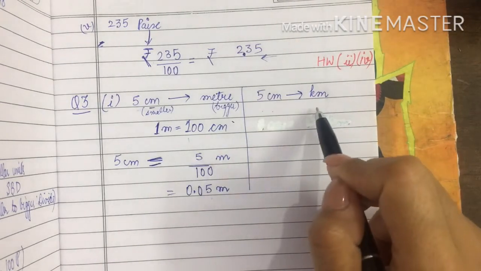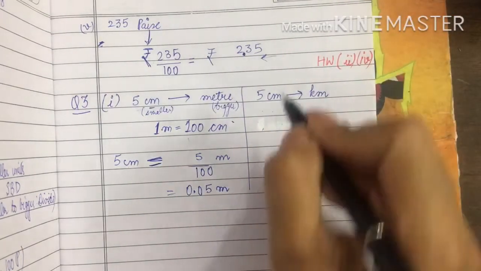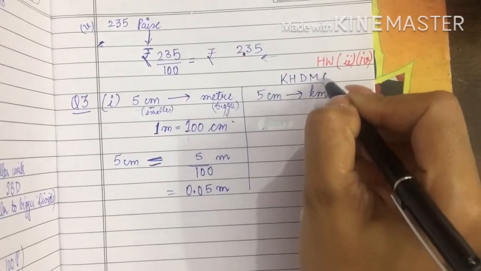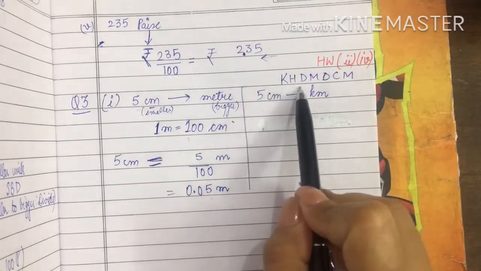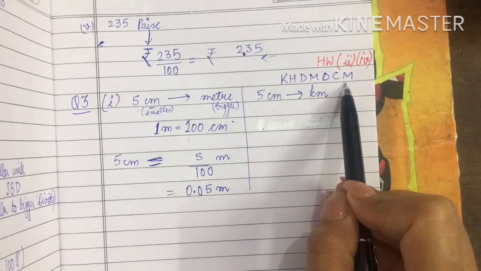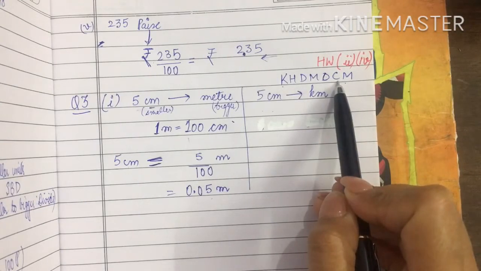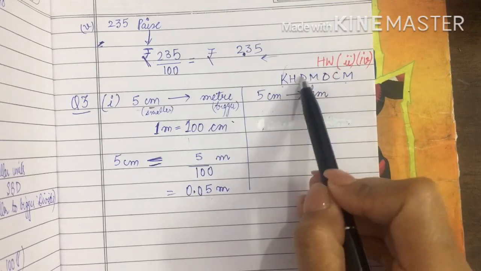You could find the relation using this rule that you did in your junior classes, if you remember, KHDM DCM. This gives you a relationship between all the units of length. K here is your kilometer, the C here is your centimeter. If you want to change from K to C, you have to count how many steps there will be.